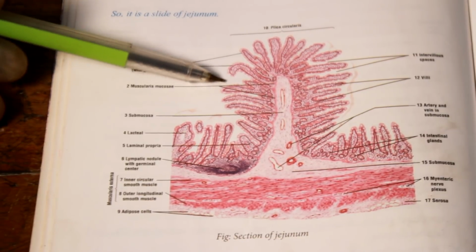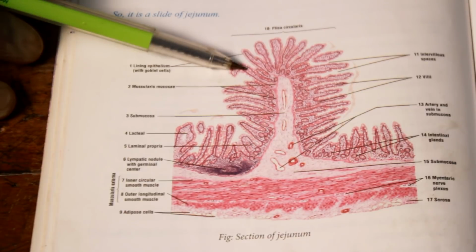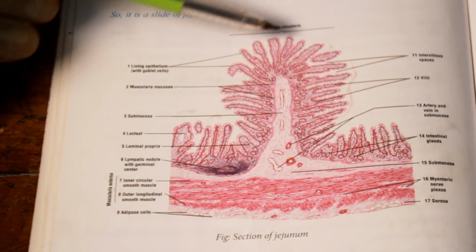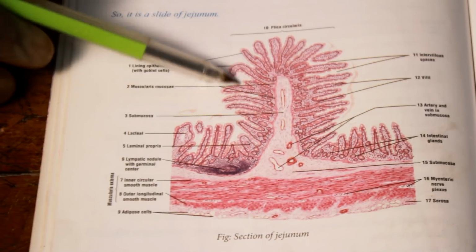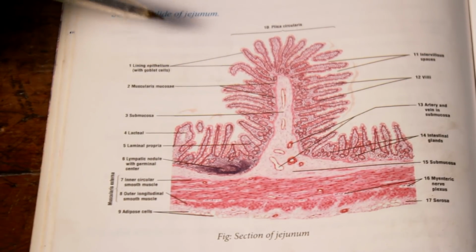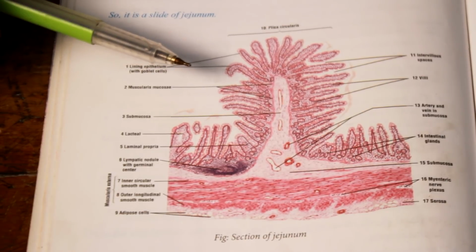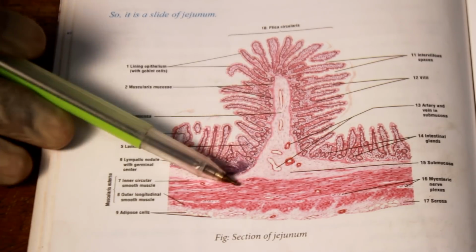And there is also the striated border. The striated border is formed by microvilli of enterocytes. Enterocytes are the tall columnar cells which form the lining epithelium. And the microvilli of enterocytes form the striated border, and in association, a question you may be asked is what is another name of the striated border. It is named brush border in the renal tubule.